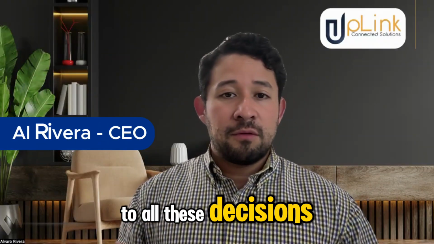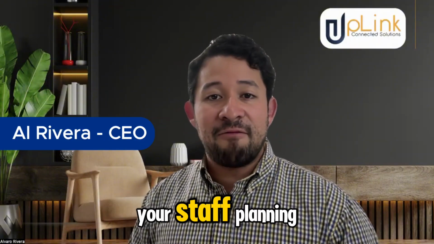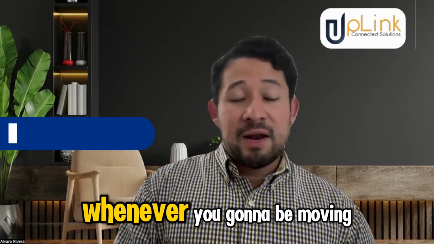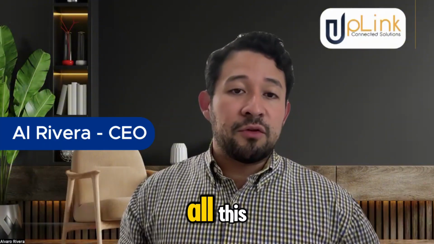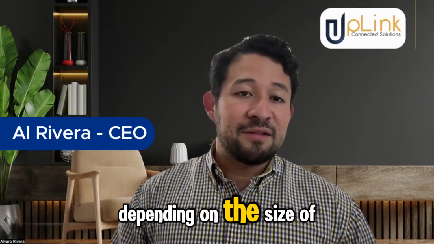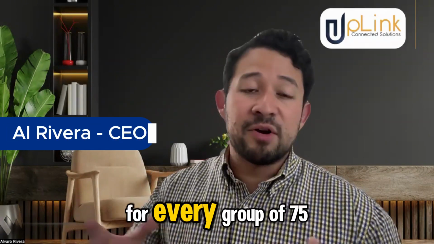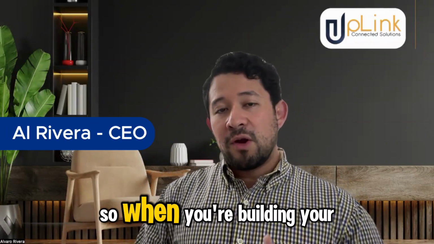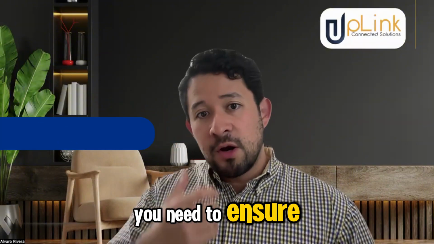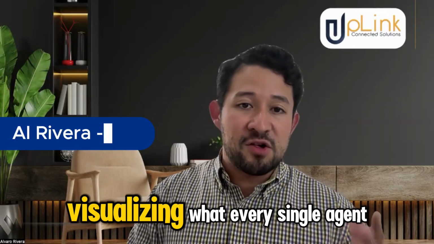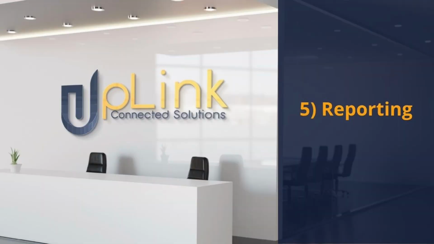All of these decisions, you're only capable of taking if you have a system that allows you to visualize it, and you have your staff planning that allows you to know whenever you're going to be moving or planning activities. And somebody needs to centralize all this. Somebody or a team, depending on the size of your organization. Usually a good ratio is one real-time analyst for every group of 75 agents. So when you're building your operations towards an inbound strategy, you need to ensure that you always have at least one person per shift visualizing what every single agent is doing and taking decisions on the fly to ensure efficiency.